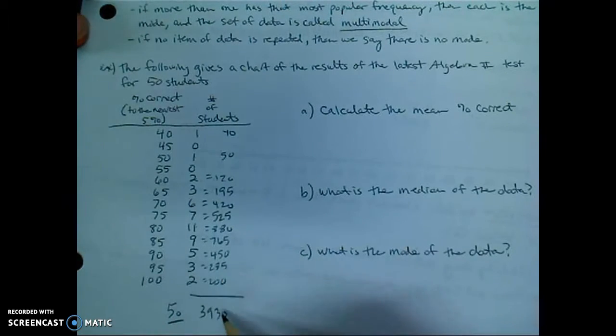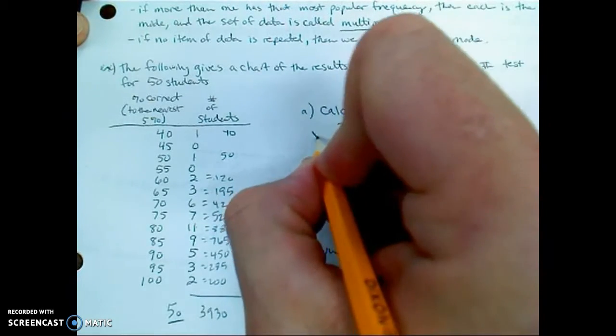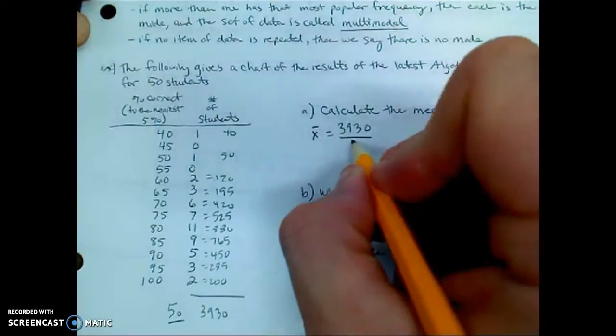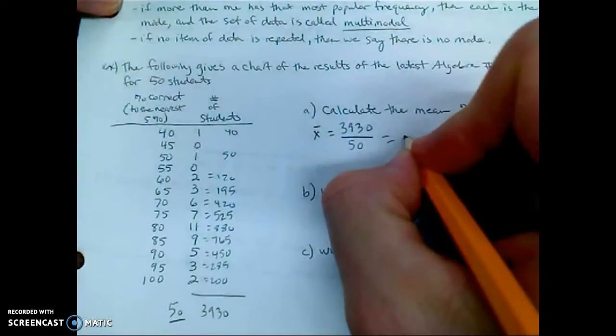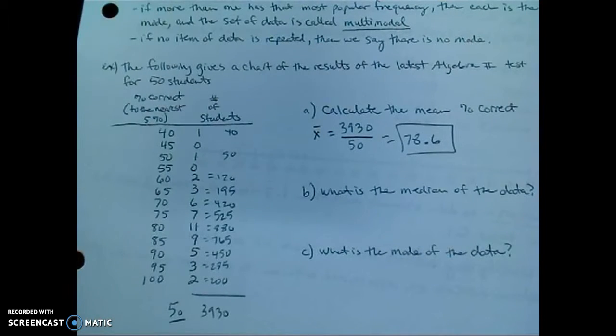And so when we total up all of these, we get 3930. So we're going to say x bar equals 3930, and we found that there were 50 total tests taken. So we're going to do that division. 3930 divided by 50, and we get 78.6 for our mean percentage correct.